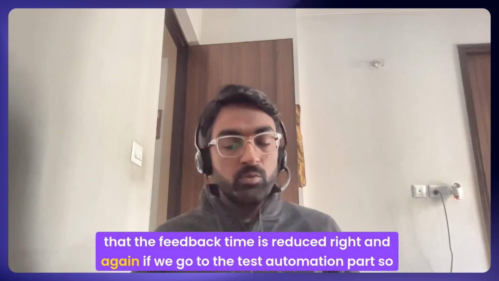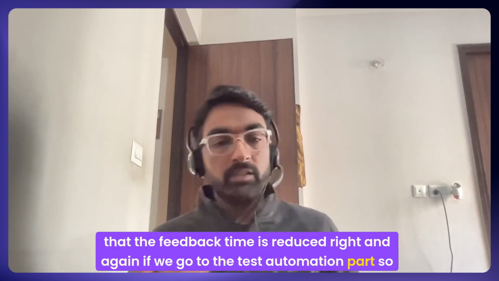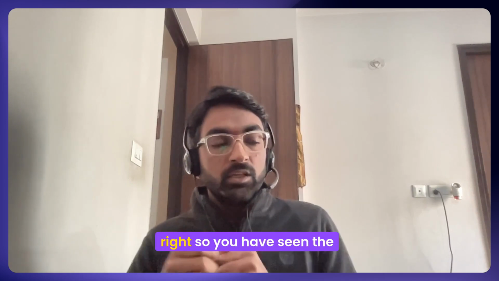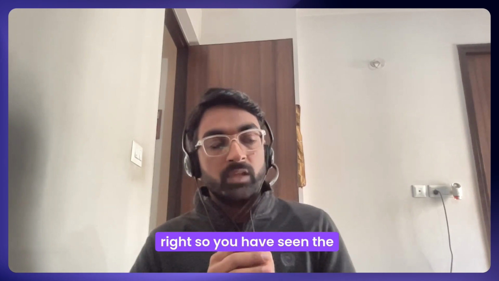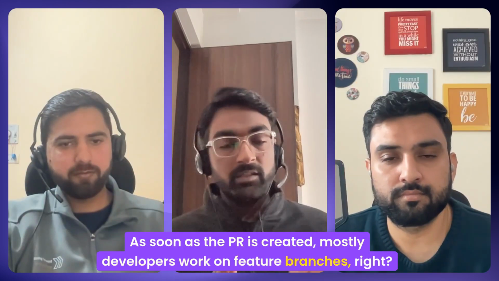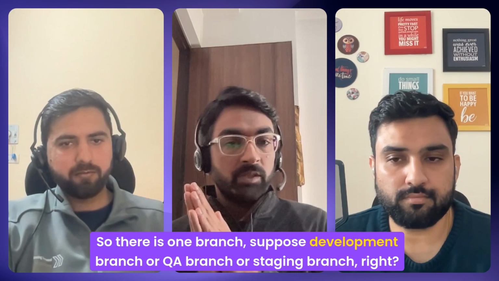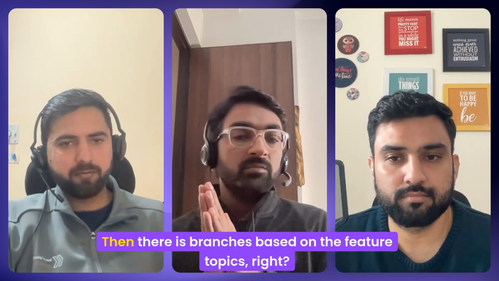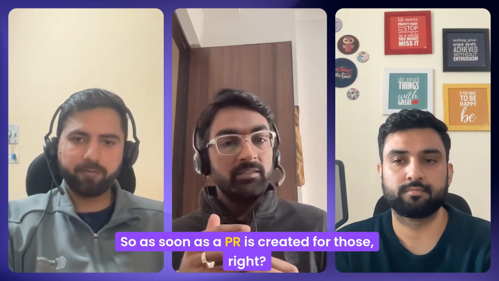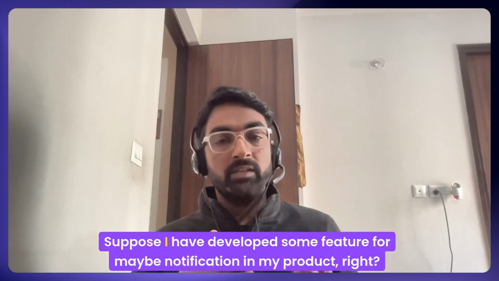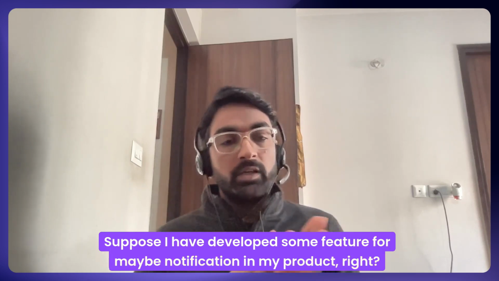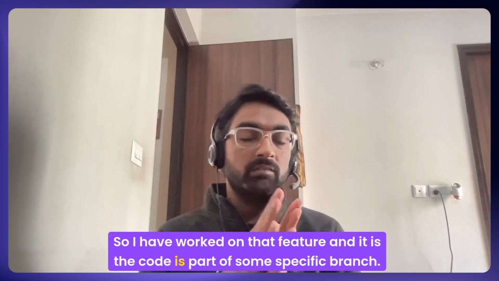And again, if we go further in the test automation part, into core shift left testing, you have seen that as soon as the PR is created, mostly developers work on feature branches. There is one branch, suppose a development branch or QA branch or staging branch, and then there are branches based on the feature topics. Suppose I have developed some feature for notifications in my product, and the code is part of some specific branch.